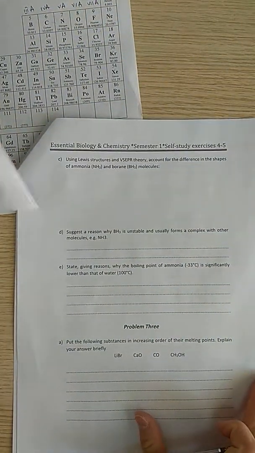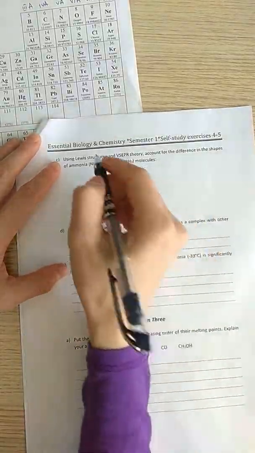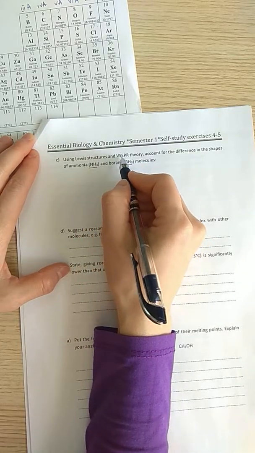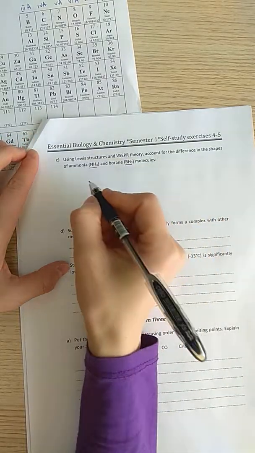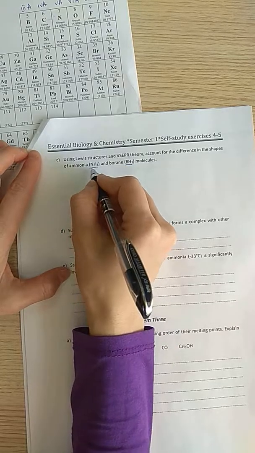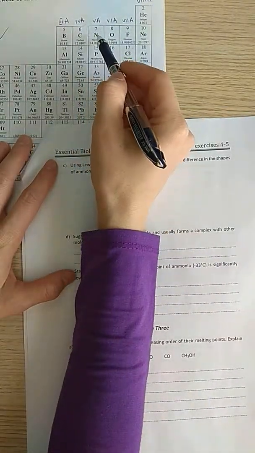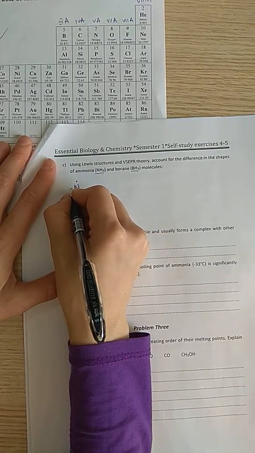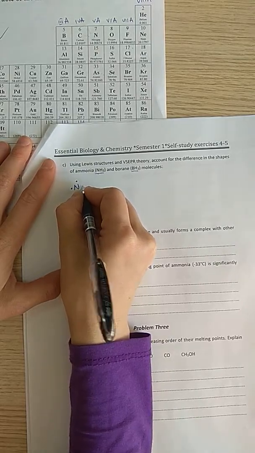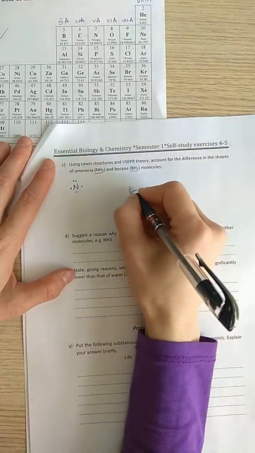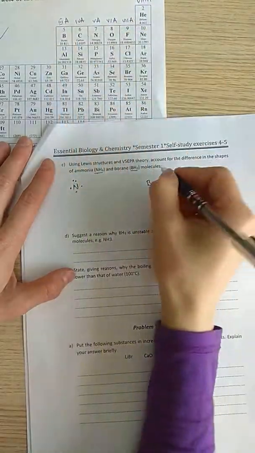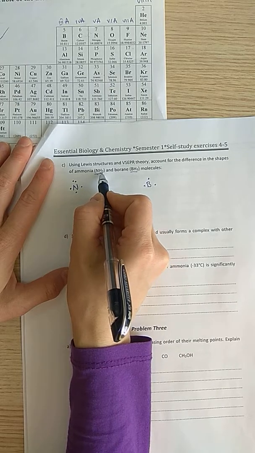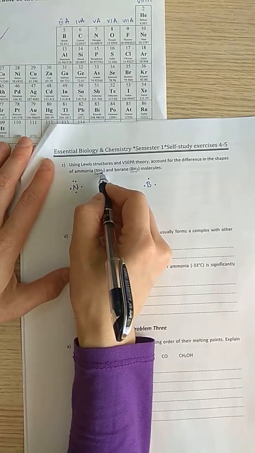Okay, in the next question we should identify the shapes of ammonia and borane by referring to their Lewis structures and valence shell electron pair repulsion theory. Let's start by first drawing their Lewis structures. For ammonia, nitrogen is located in group 5, therefore it has 5 valence electrons. First put 4 electrons on each of the 4 corners and then pair them up. And boron is in group 3, so it will have 3 valence electrons, and it forms 3 bonds with 3 hydrogen atoms.